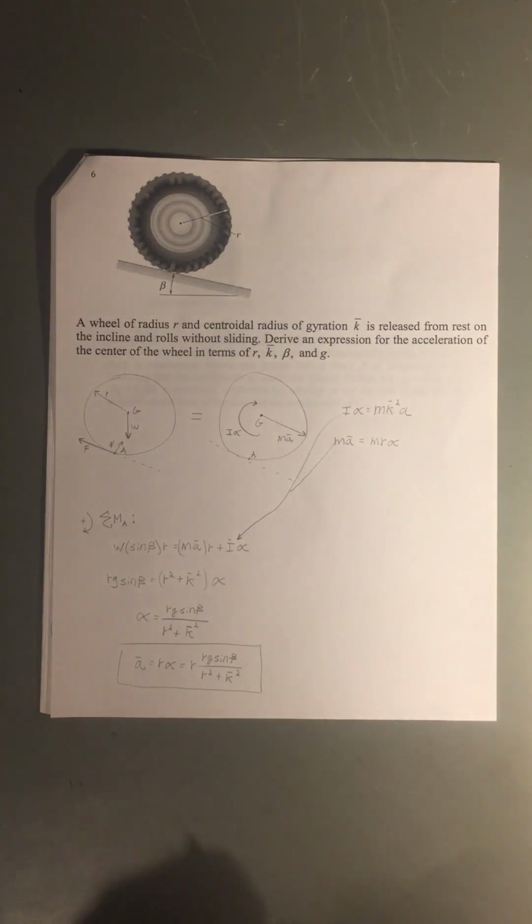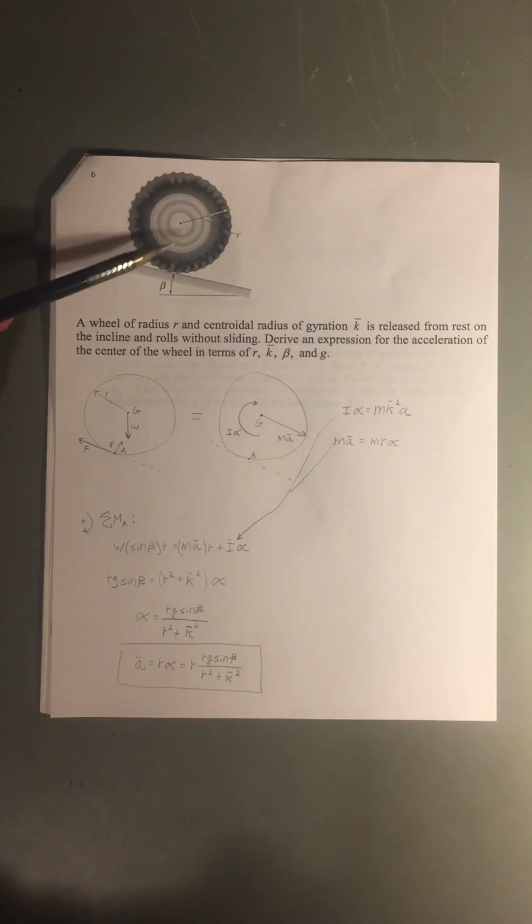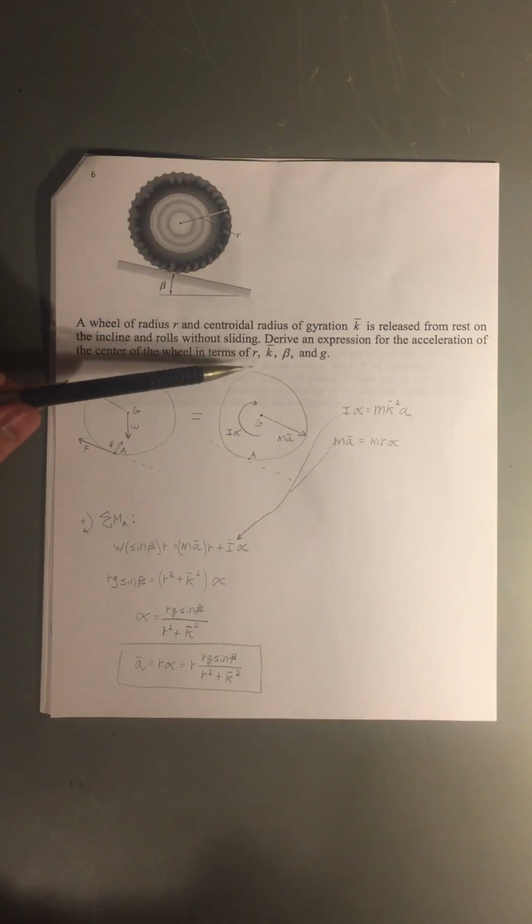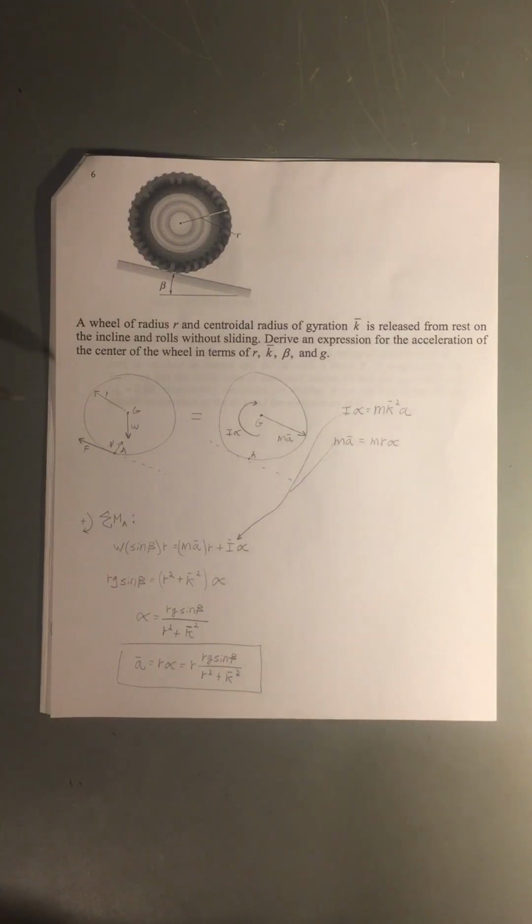For problem number 6 here, we have this tire, and we're not actually given numbers in this problem. It just wants us to derive an expression for the acceleration of this wheel in terms of r, k bar, beta, and g. And so this is the free body diagram and the kinetic diagram I have here.